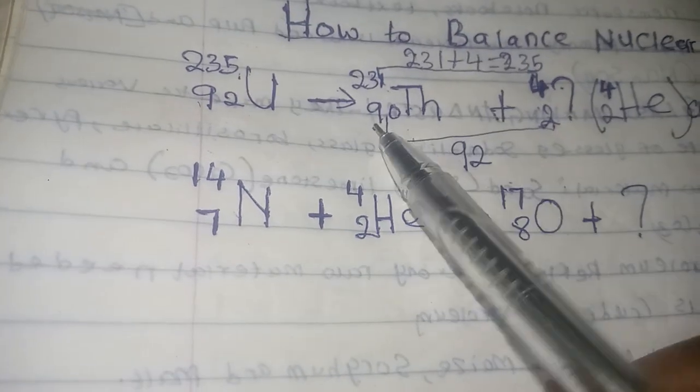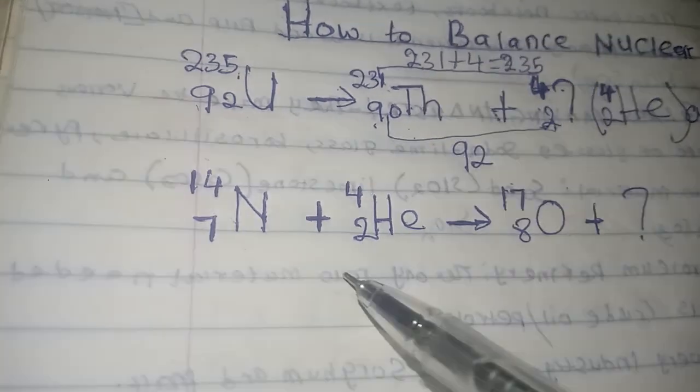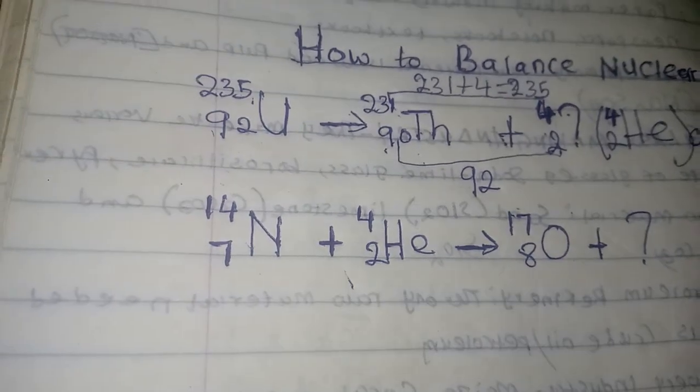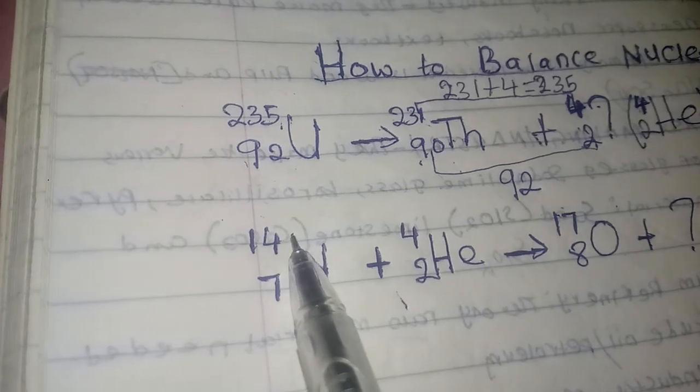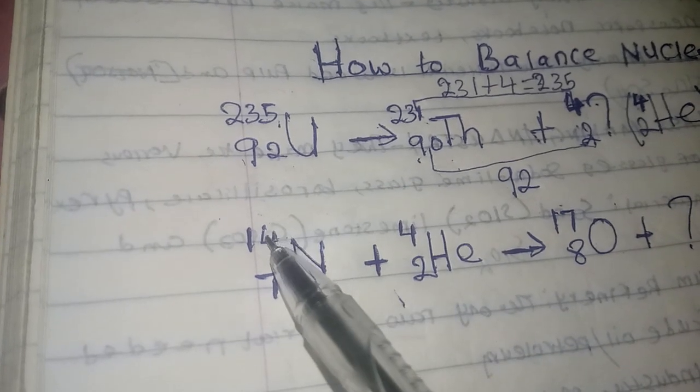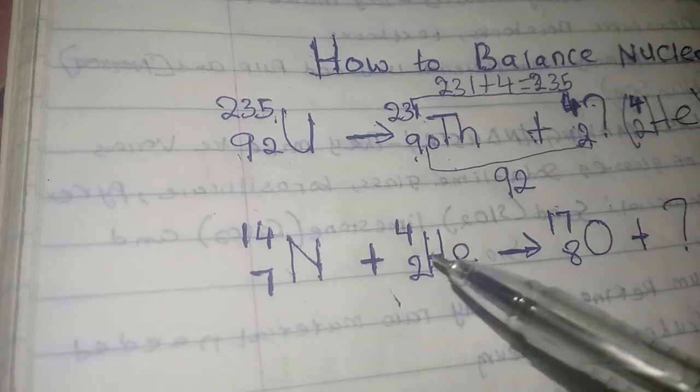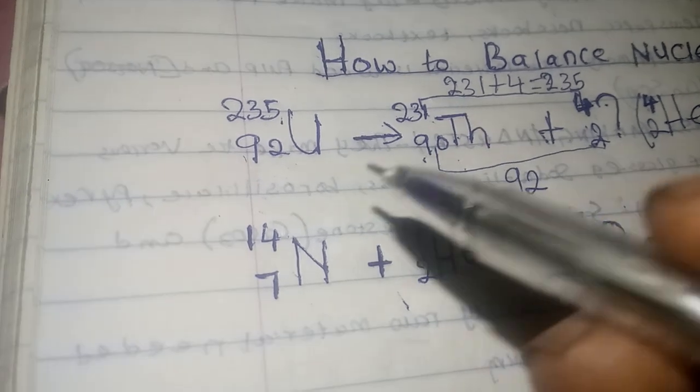Moving to the next one. The way you do the first one is the way you will do the second one, so there's nothing difficult. The mass number of nitrogen here is 14, and the mass number of helium is 4.